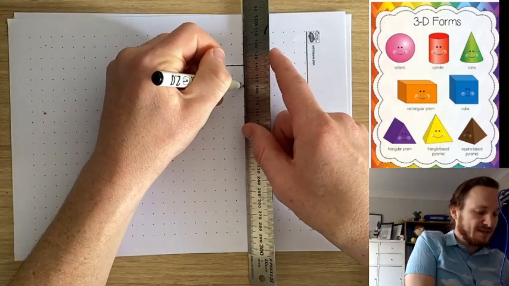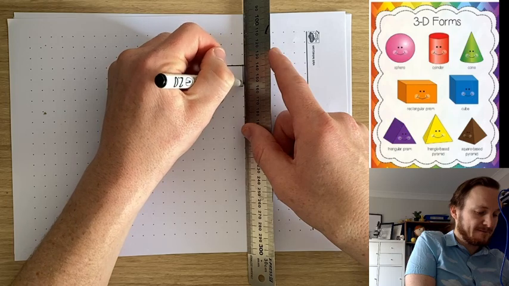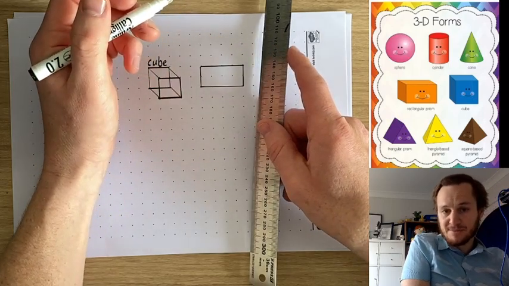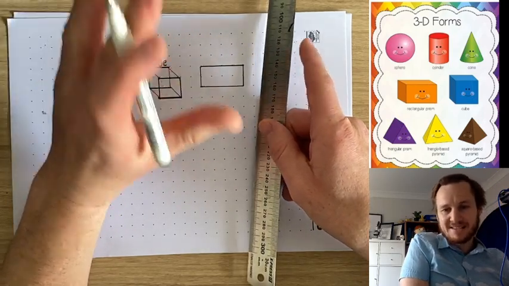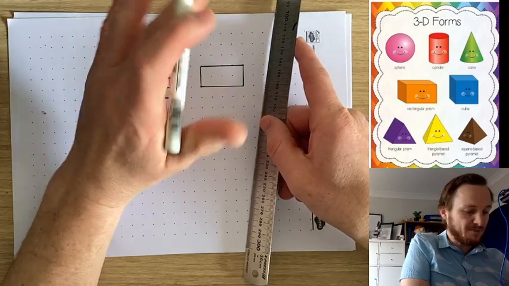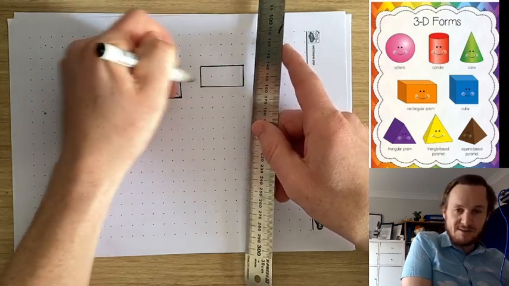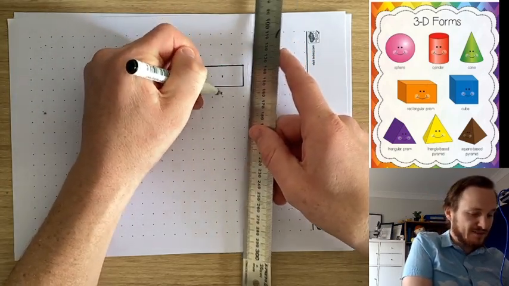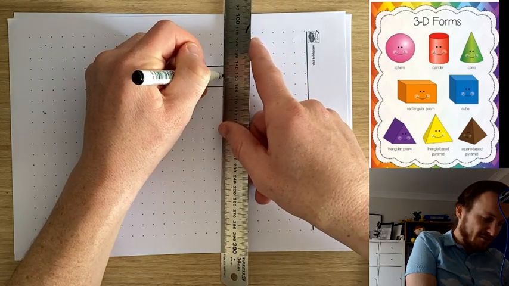Now, I'm using a thing called isometric paper. I will attach a copy of this isometric paper. However, I understand if you can't do it, so any lined paper at home, I'm sure you'll be able to do it. So then halfway in my rectangle, I'm going to put a dot there, and I'm going to draw the exact same rectangle, but halfway in between it.